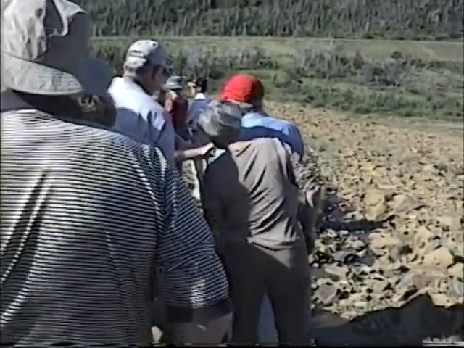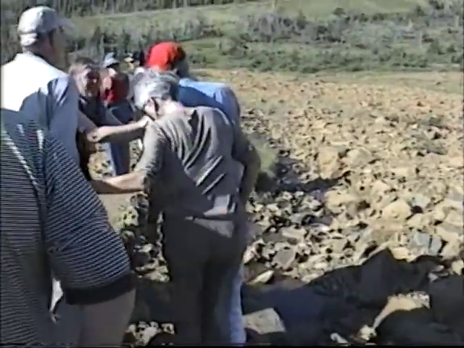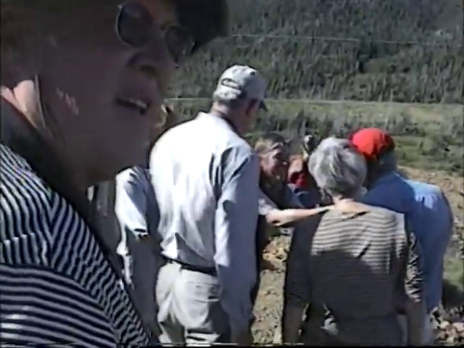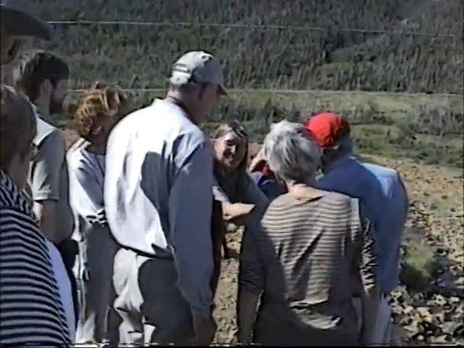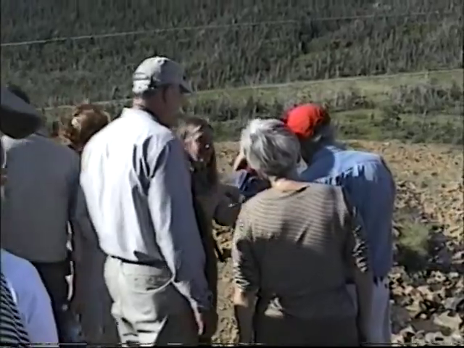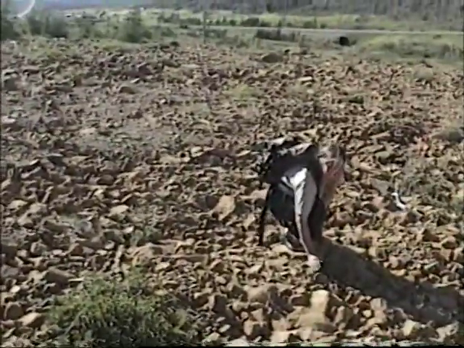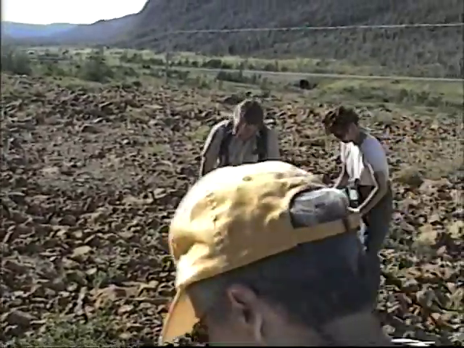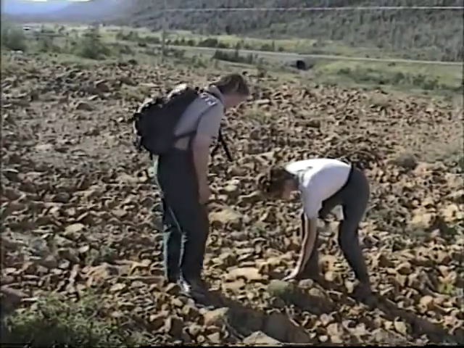Well, actually, it should feel a little bit greasy, almost like soapstone. And like I said, serpentine actually is a soapstone, or soapstone is a serpentine. Yes, that's marvelous. That's moss campion.